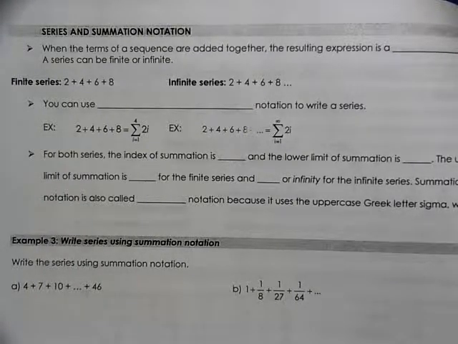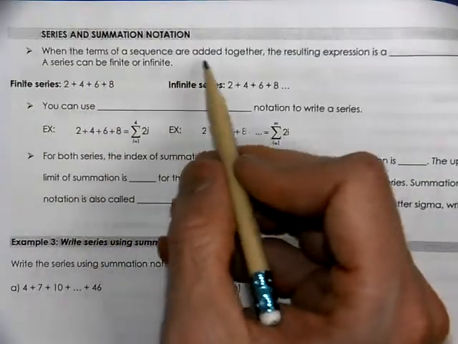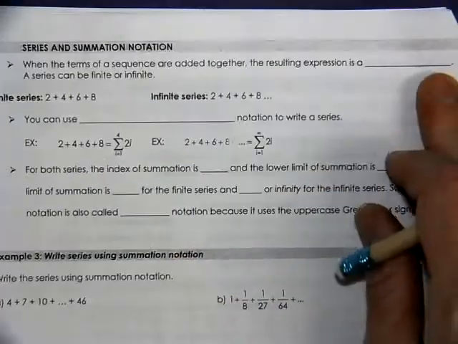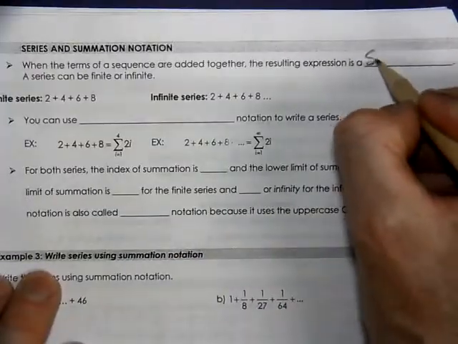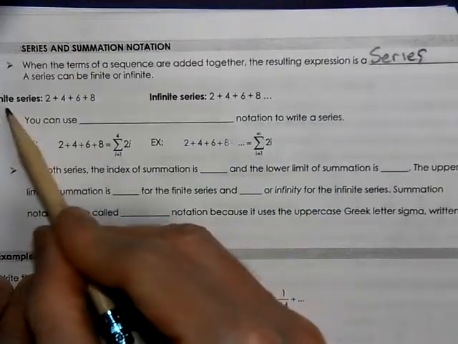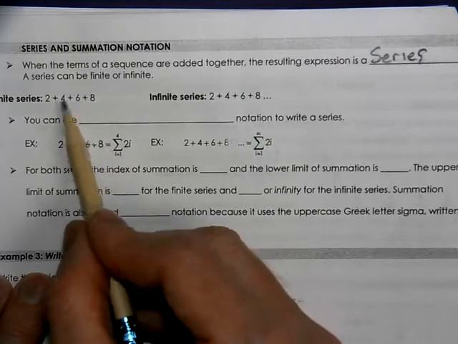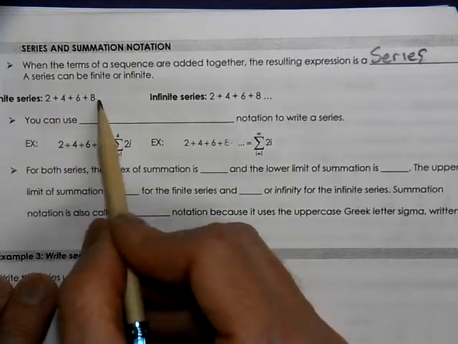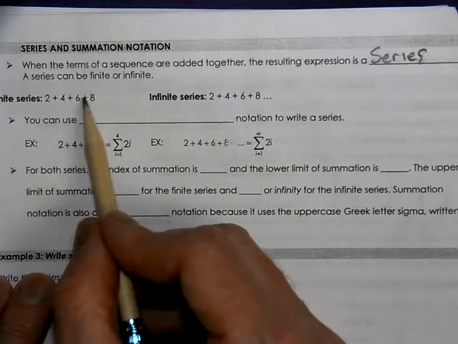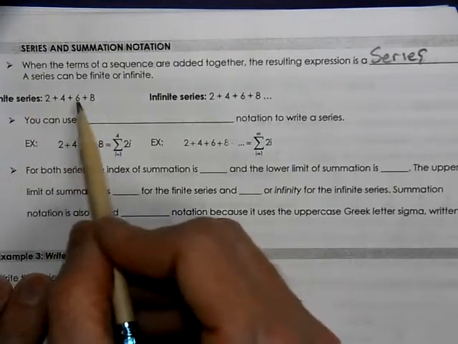Next, we're going to talk about summation notation. When the terms of a sequence are added together, the resulting expression is a series. A series is when you take a group of numbers and add the values together. This is a sequence, and you add them together, which turns it into a series. A series is adding a group of numbers together.